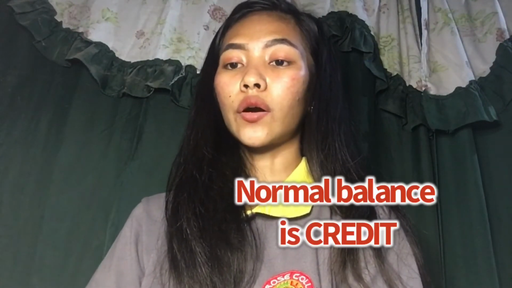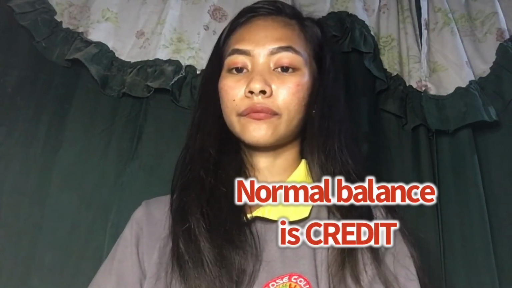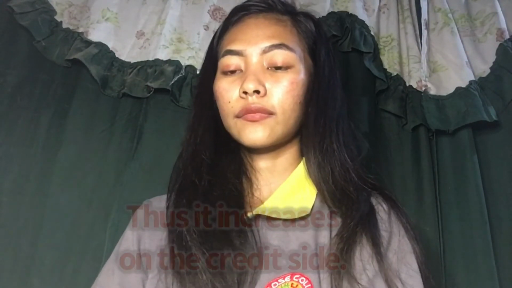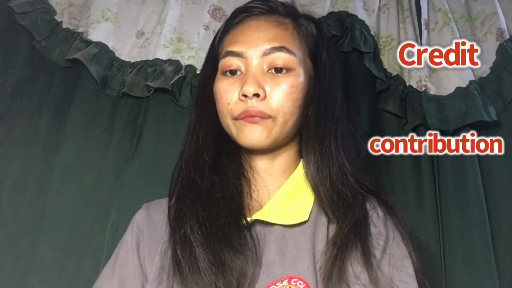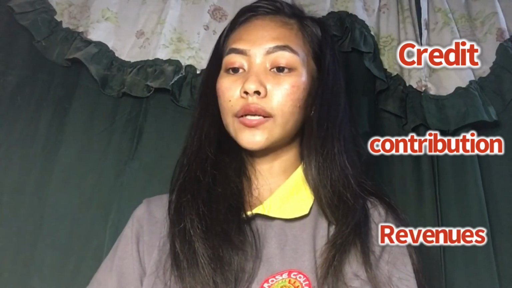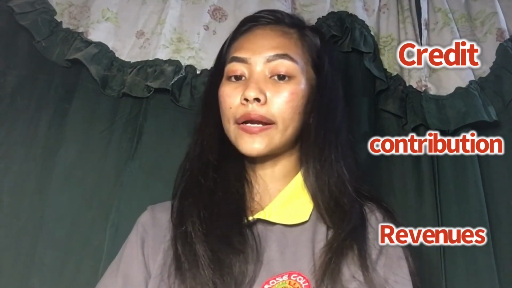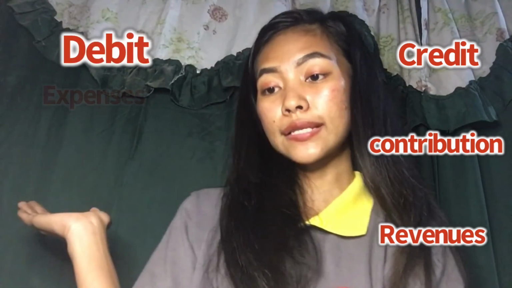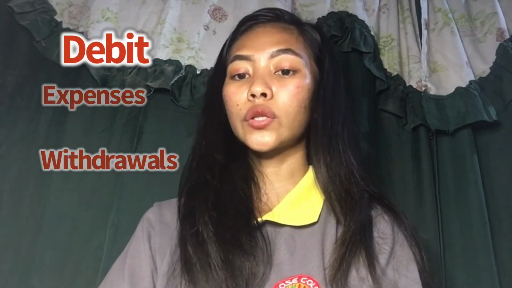Normal balance po ng owner's equity is credit. And dahil po ganon, dun po siya sa credit nag-i-increase. Mga nagpapa-increase po sa credit are contribution o owner's investment to the company, and mga revenue na pumapasok po na kita. Ang magpapababa naman po sa owner's equity are expenses and withdrawals. Withdrawals, ito po ang kinukuha na pera ni owner sa business para gamitin niya po for personal use.